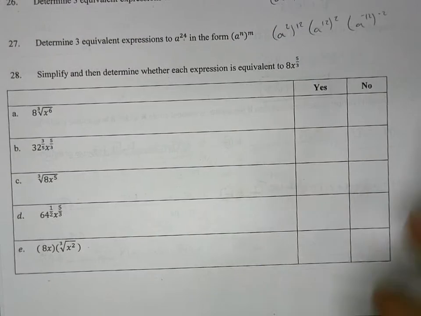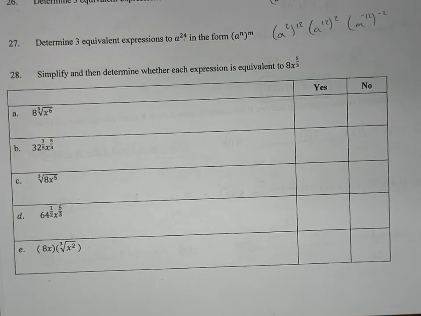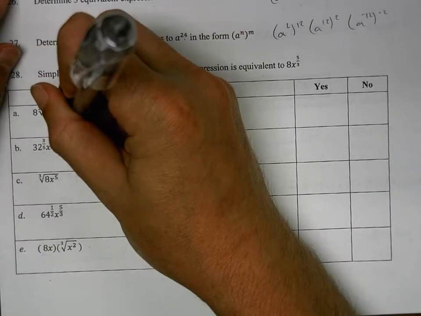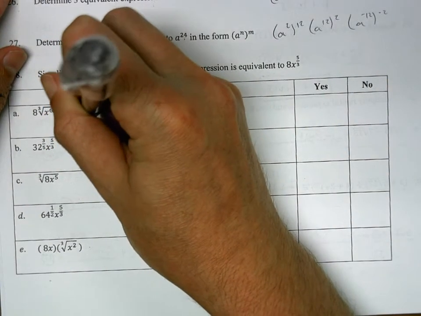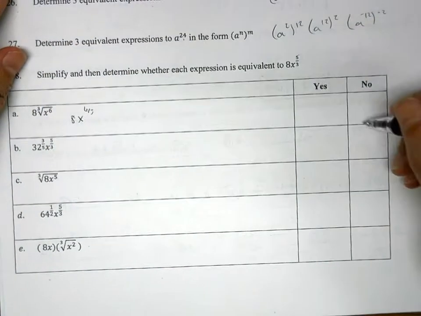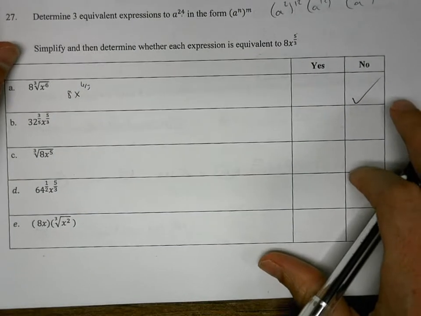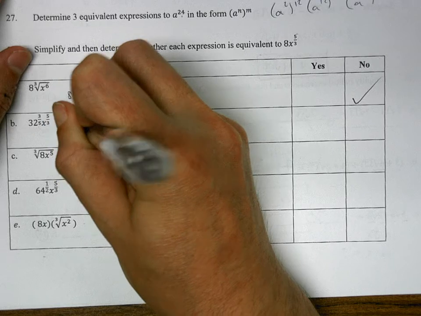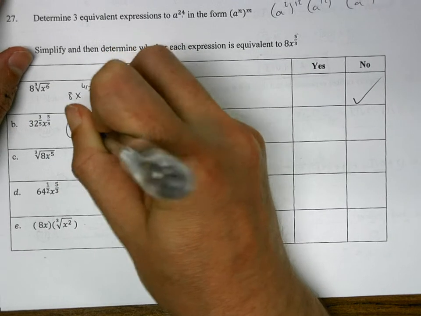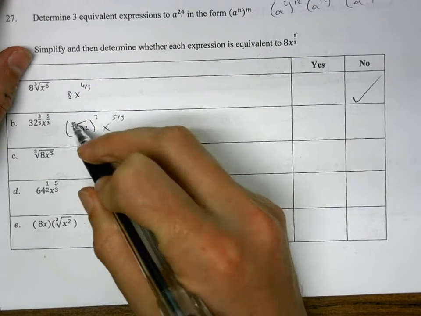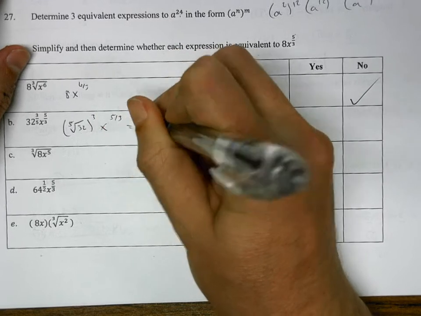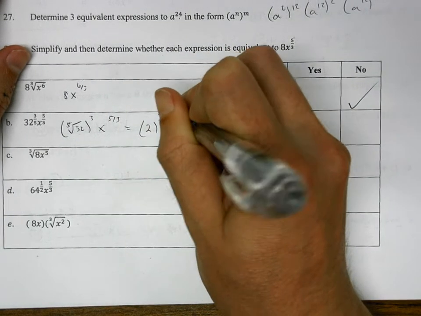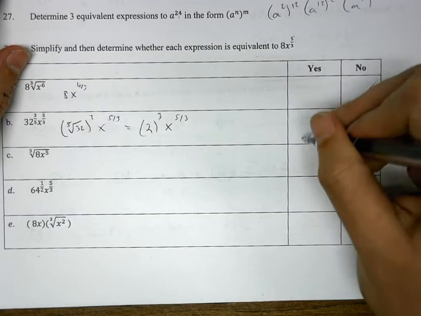Okay. And 28 is the same type of problem as 25. So when you rewrite this, this is 8 times x to the 6/3 power, which is not 5/3, that's no. This is the 5th root of 32 to the 3rd power, x to the 5/3. The 5th root of 32 is 2 to the 3rd power times x to the 5/3, and 2 to the 3rd power is 8, so it's equivalent.